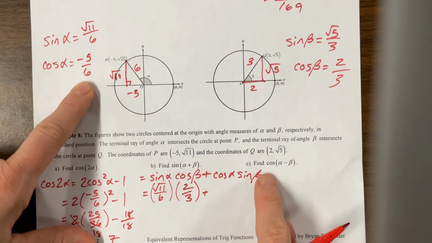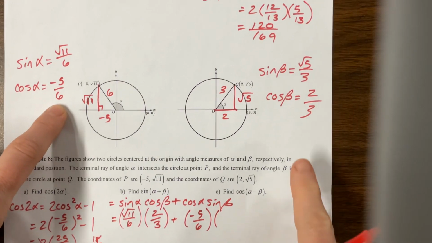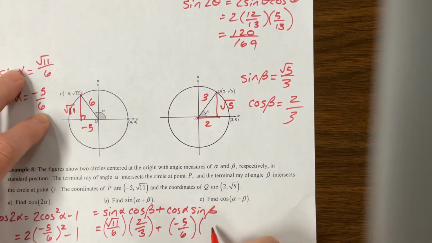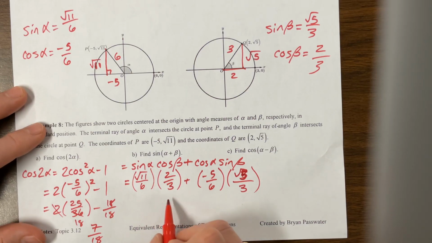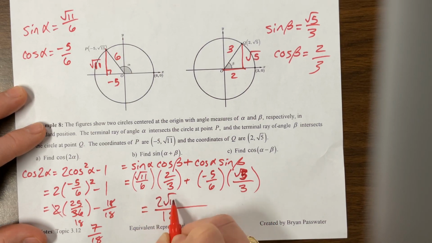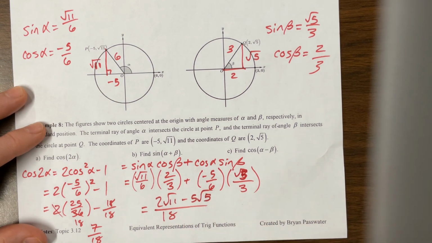Cosine of alpha, we wrote here. Sine of beta, we wrote here: root 5 over 3. Okay, so I see a denominator of 18. I see this first part is 2 root 11. I see minus 5 root 5. My bad handwriting, I'm sorry.